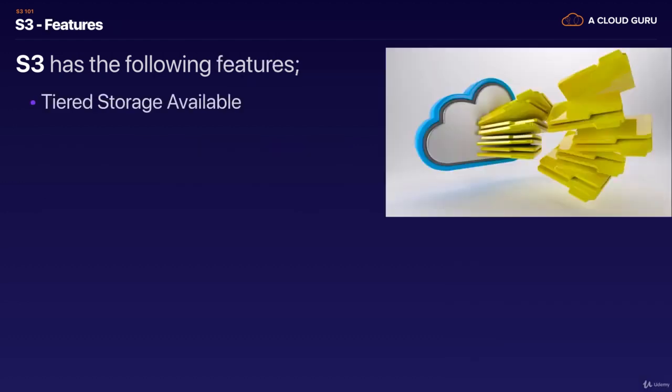And then S3 has the following features. So it's got tiered storage, so it's got different storage tiers. And this is a fundamentally important topic going into your Certified Solutions Architect exam. This is worth like 4 or 5 points. You need to know the different tiers, and we'll come on to that in the next slide. We also have lifecycle management, so you can actually go through and move your objects around to different storage tiers. So you could say, hey, when this file is 30 days old, move it to this tier. When it's 90 days old, archive it off to Glacier, and I'll cover what Glacier is in a second.